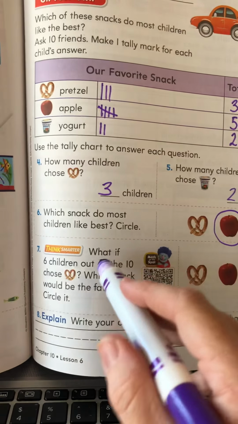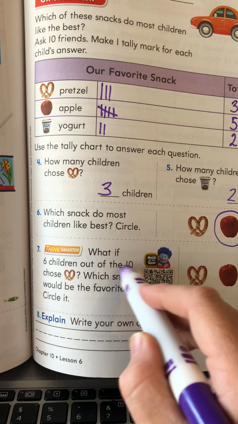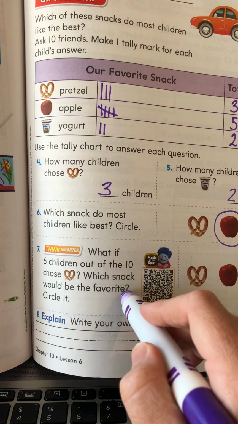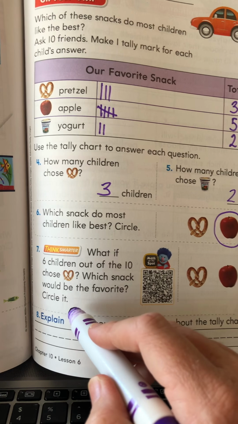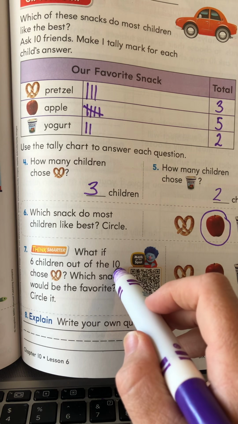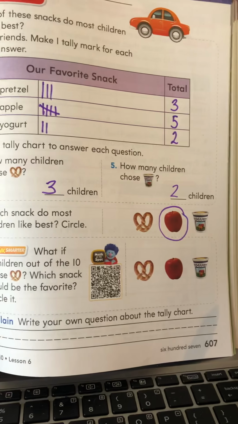Okay, think smart. What if 6 children out of 10 children chose pretzel? Which snack would be the favorite? Circle it. So let's think about that. If 6 out of the 10 chose pretzel, then which snack would be the favorite?